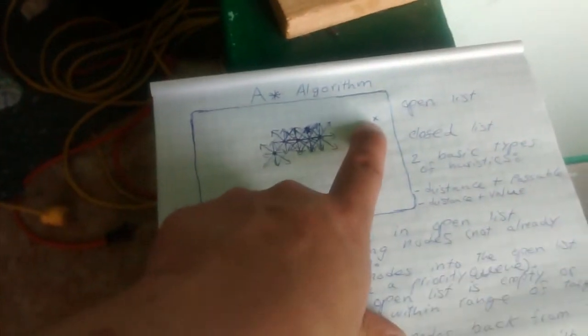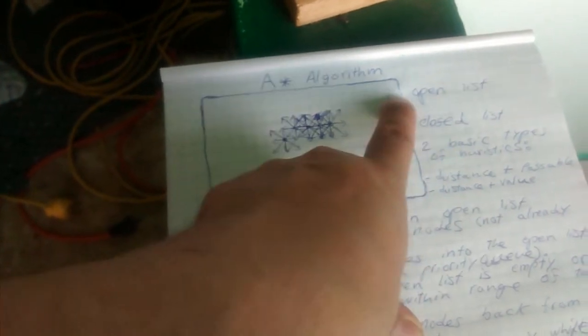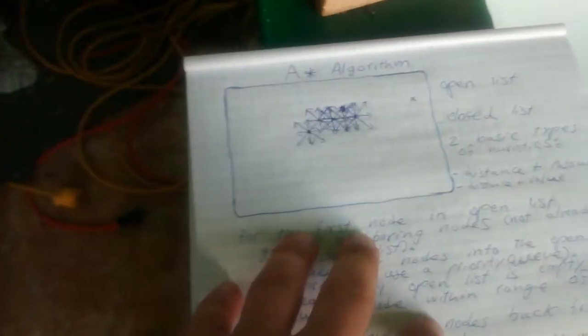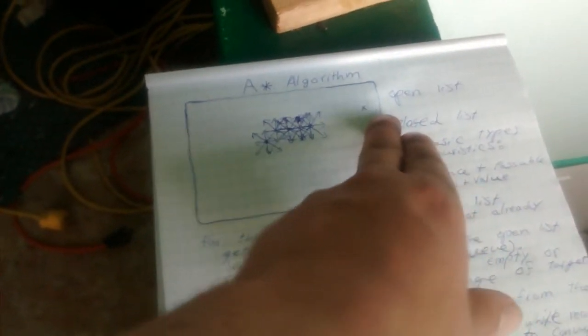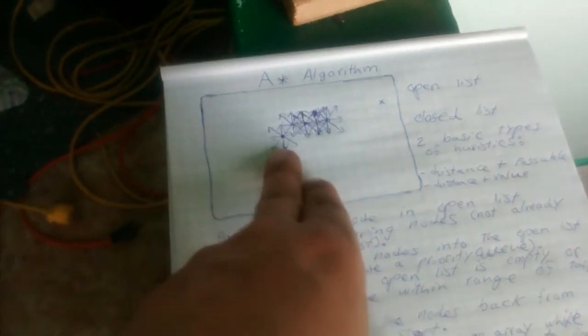Till finally, the closed list has all the nodes. The open list is empty. It would return it couldn't find a path. Right? Now, if it did find a path, what you have to do then is follow the nodes back from their parent to the start.